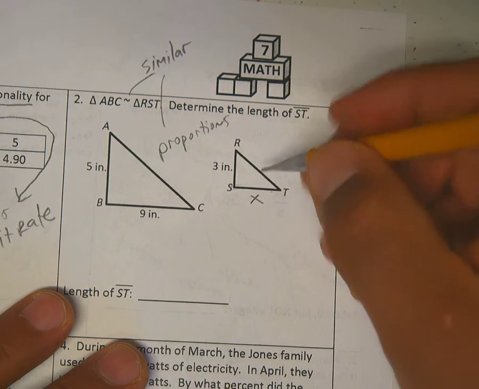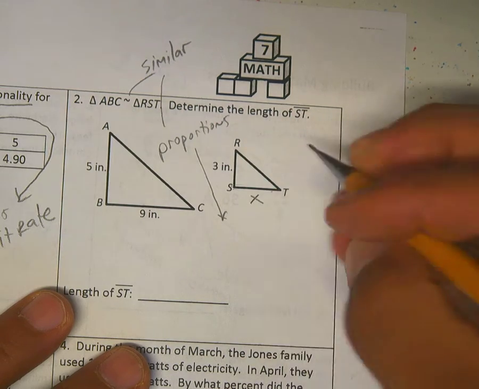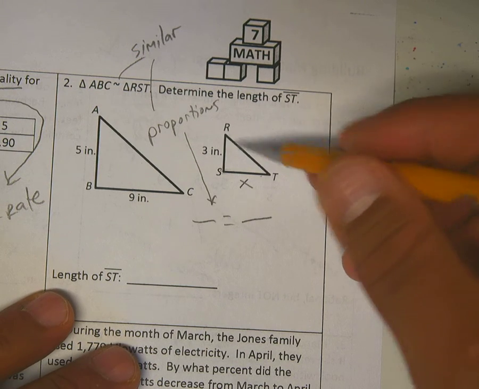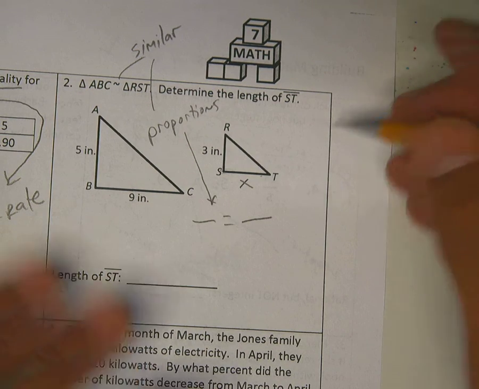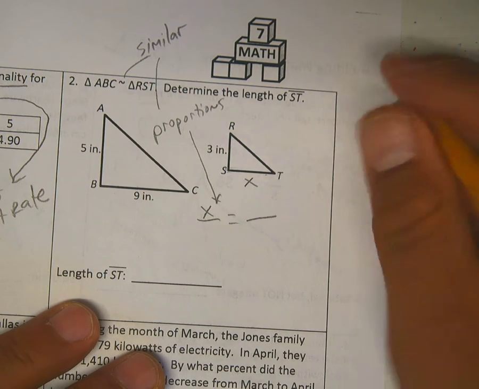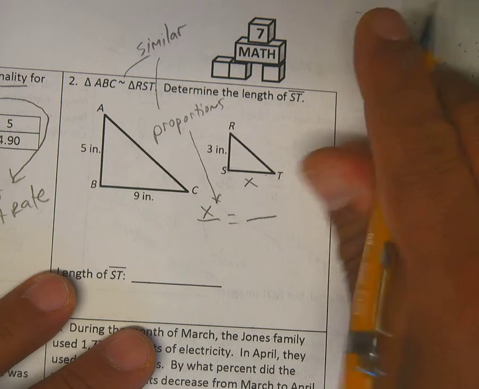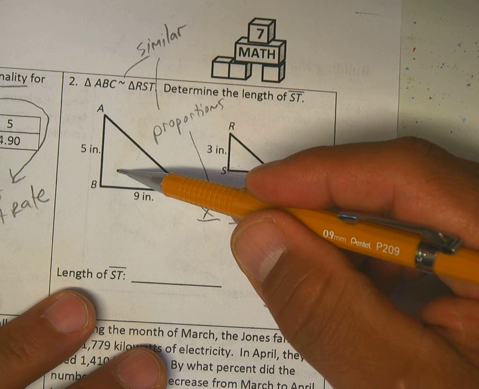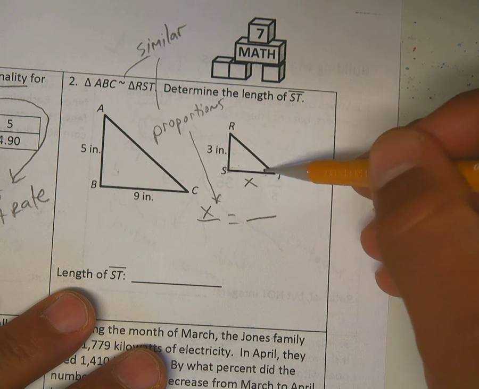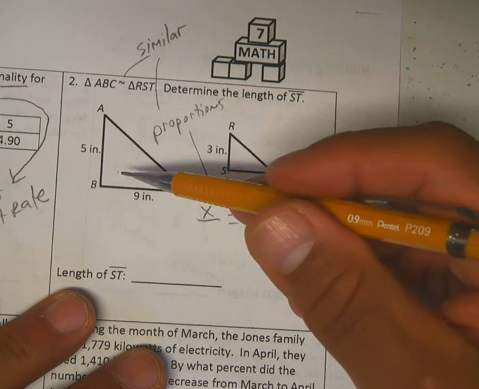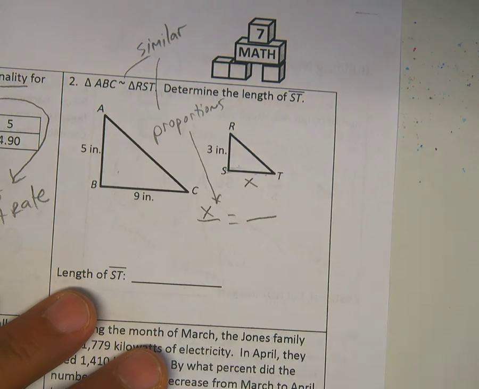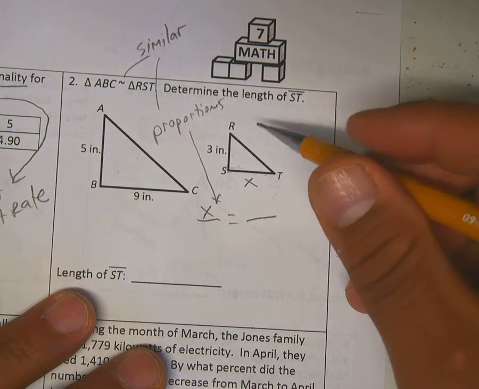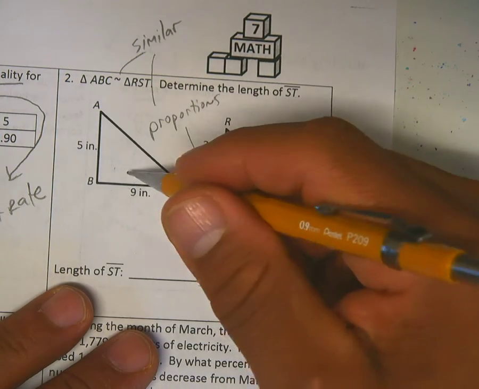Okay, so that means I'm going to need a proportion, and so that's how I'm going to solve this problem. Now there's many proportions you can set up. There's no perfect proportion, but I like to start with, I like to put the X here. Then I can compare the small triangle to the big triangle, or I can compare this length with the length of the larger triangle. Or I can compare, like I said, the measurements of the small triangle to the measurements of the large triangle. And in this case, I think I'll compare the small to the large triangle.